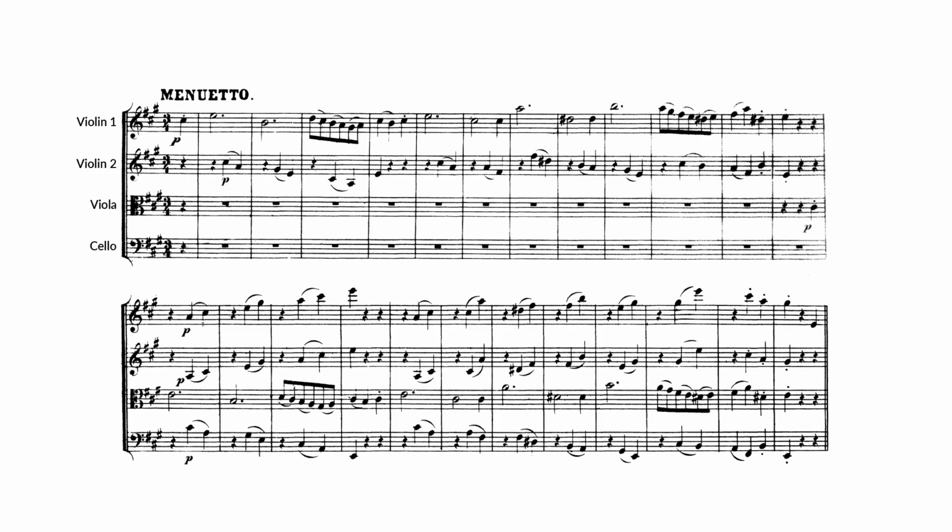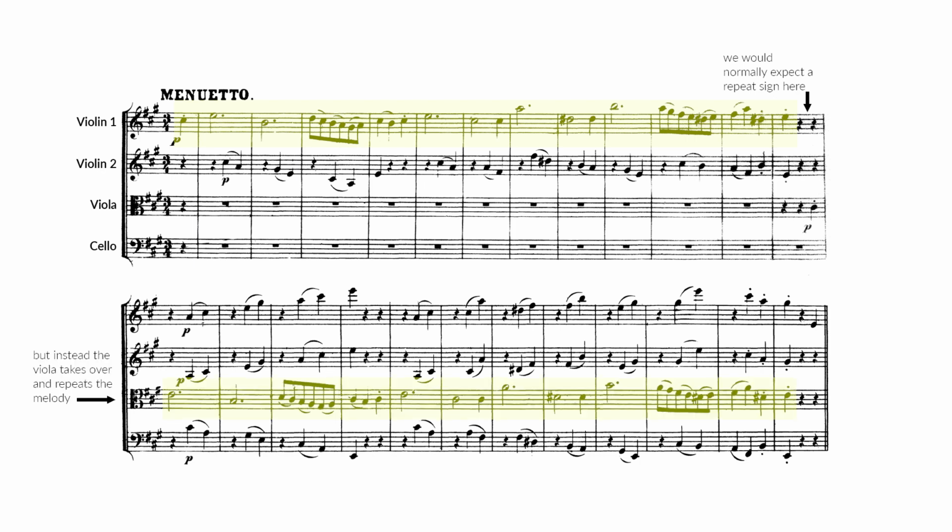As far as Beethoven minuets and trios go, this one is quite simple, but one thing to note is that the primary melodic material of the opening, which is heard in the first violin, is not simply repeated, as it usually would be, but is repeated in the viola part. This is a subtle but undeniable reference to Haydn's use of voicing.